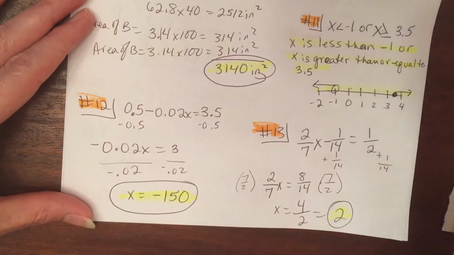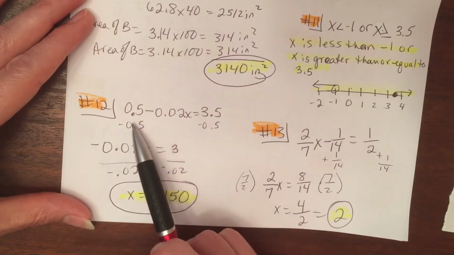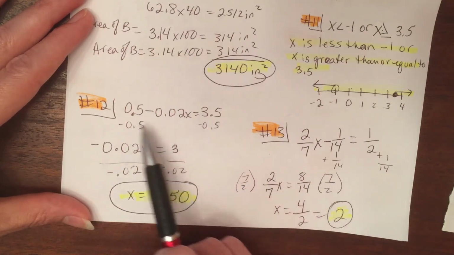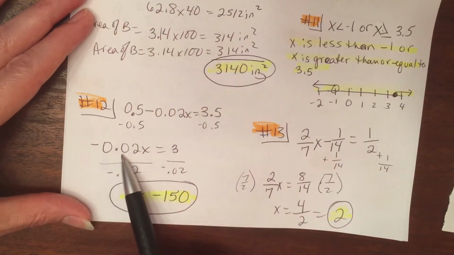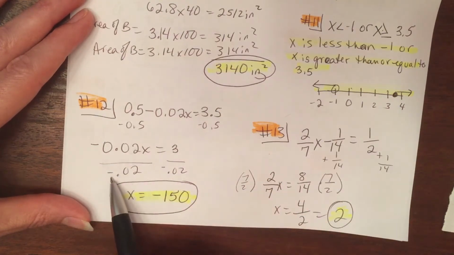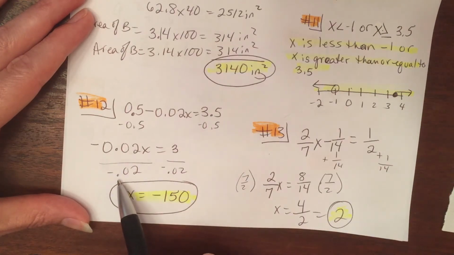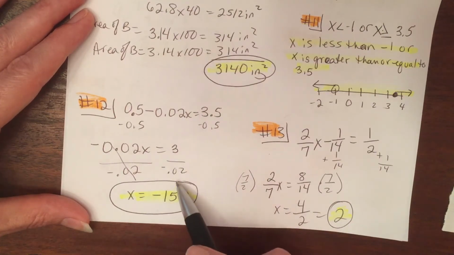Okay. Number 12, solve for x. 0.5 minus 0.02x equals 3.5. So I subtracted 0.5 on both sides, and I got negative 0.02x is equal to 3. Divide both sides by 0.02 to get x by itself. Divide by -0.02. Negative 0.02 divided by -0.02 leaves me with 1x, which is what I want. 3 divided by -0.02 gives me -150.